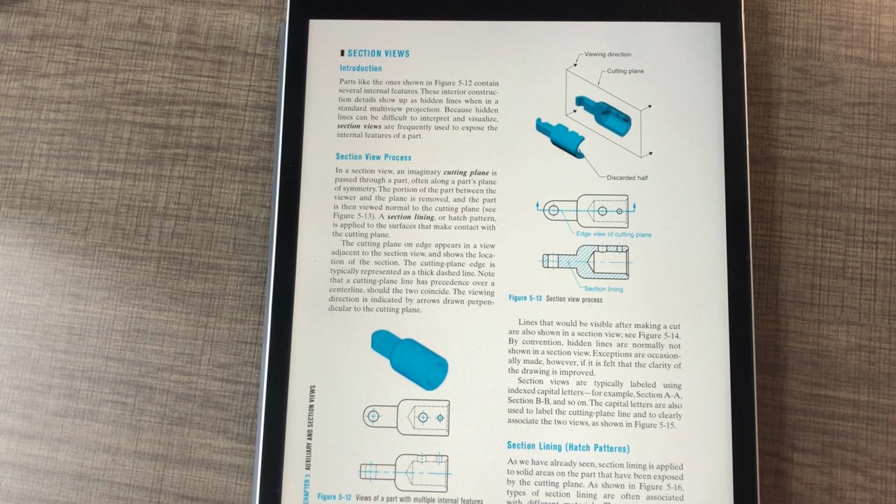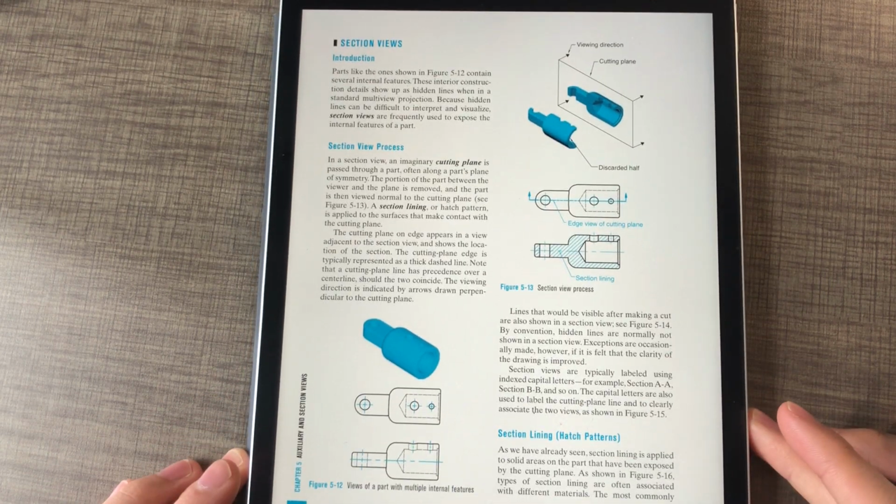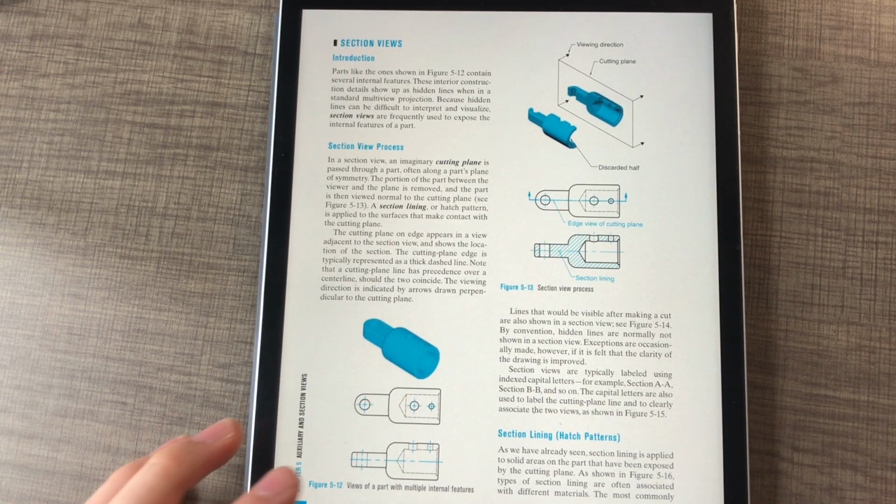Section views are slicing through an object and looking at it from the inside, and this can indicate interesting features and parts of the object that we haven't seen before. This is really similar to Revit when you have the section box and you can move it in and out. You can check it out in your textbook starting from page 146. Be sure to watch the lecture and example videos that the professor provides as well.